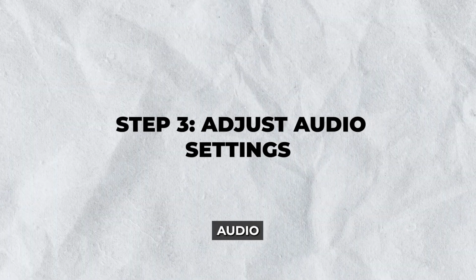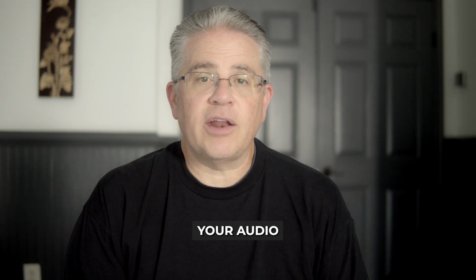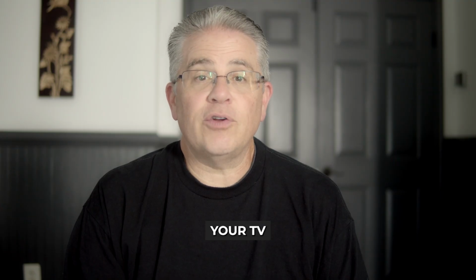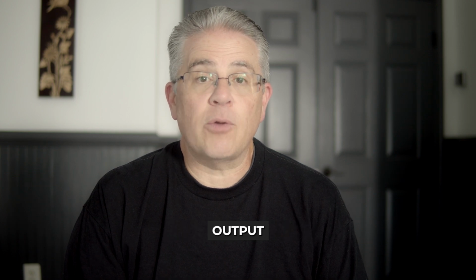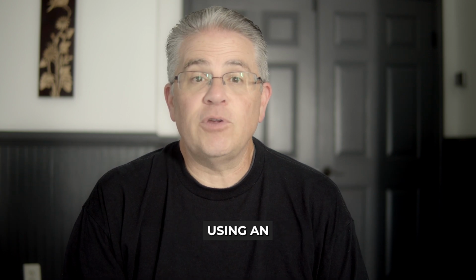Step 3. Adjust audio settings. Sometimes tweaking your audio settings can eliminate glitches. Go to your TV's settings followed by Sound. Here, you can experiment with different sound output options and sound modes. If you're using an external speaker system like a soundbar, ensure that the sound output is set correctly to match it.